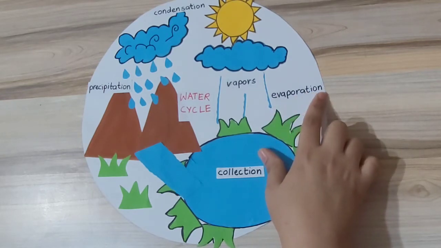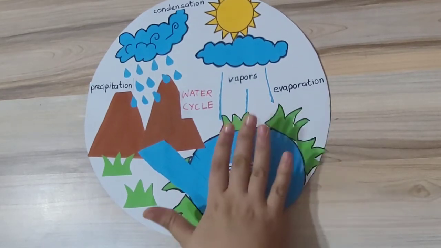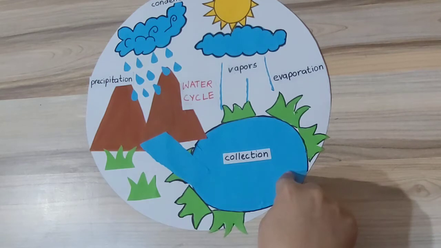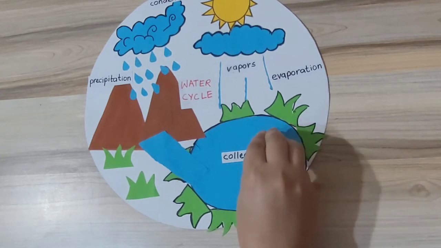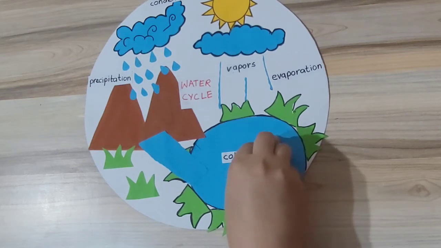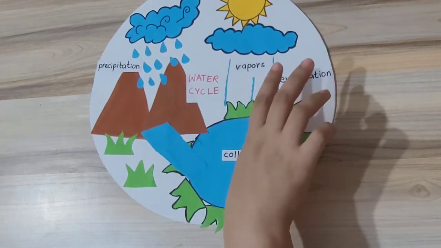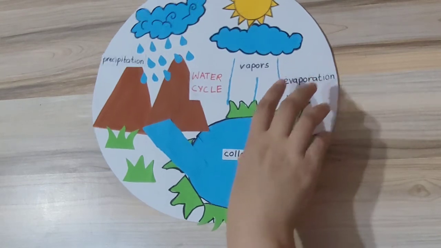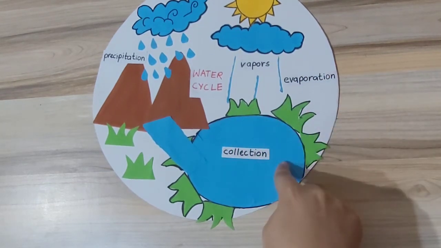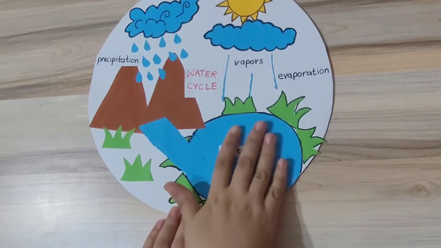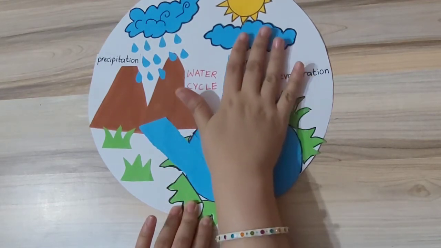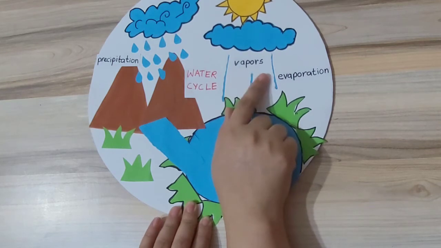Now what is the meaning of evaporation? Evaporation means when the water in lakes, oceans, rivers or seas, wherever the water is present in large quantity, gets heated up because of the sun, it moves up to the clouds in the form of vapor.